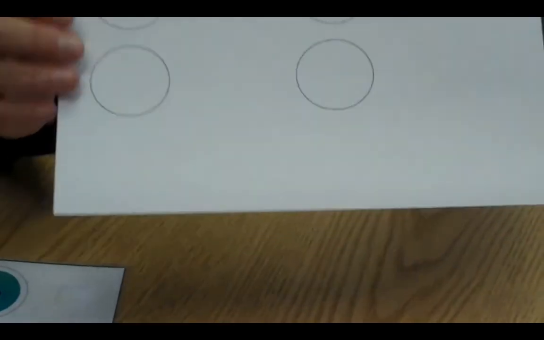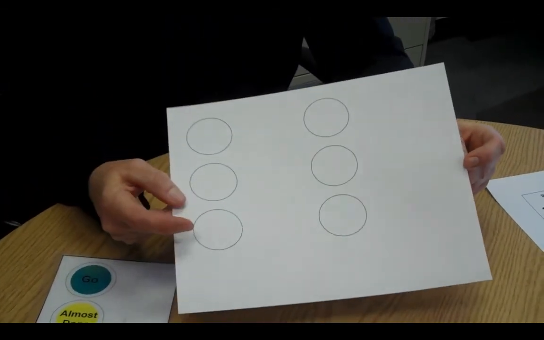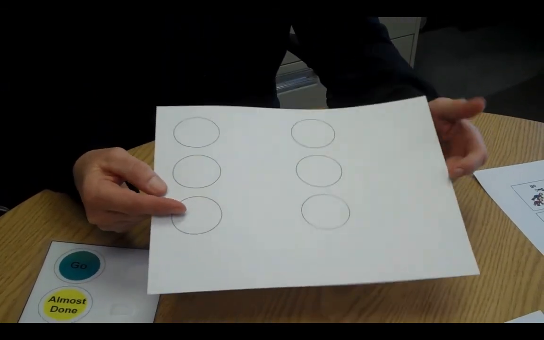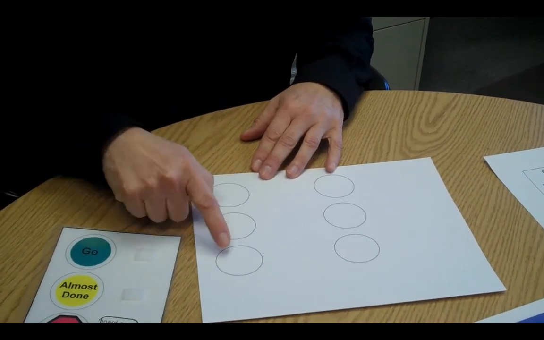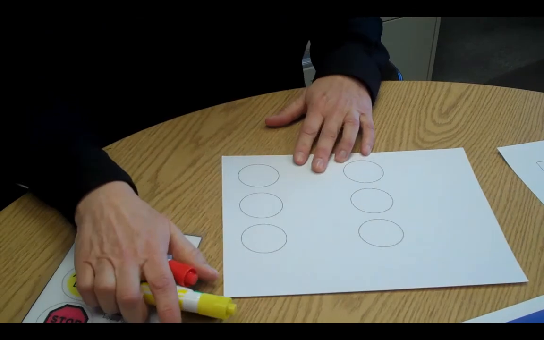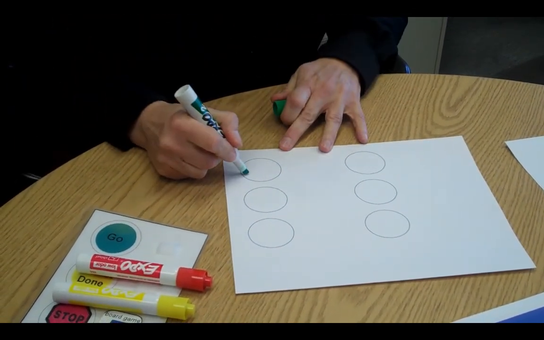And then here is your template for the board. And we're going to start with this template this evening, and we're going to color in the circles green, yellow, and red. So I've got my markers here.